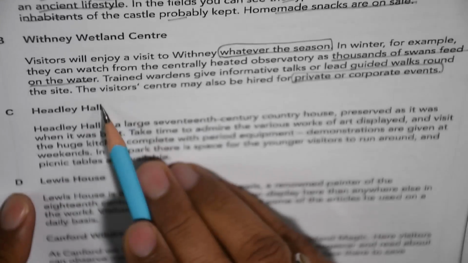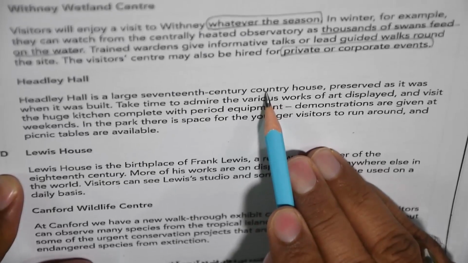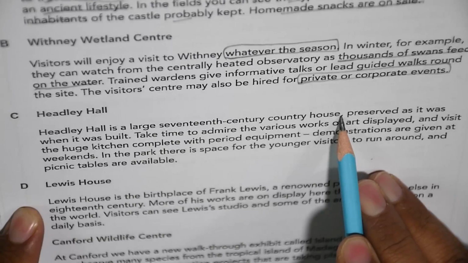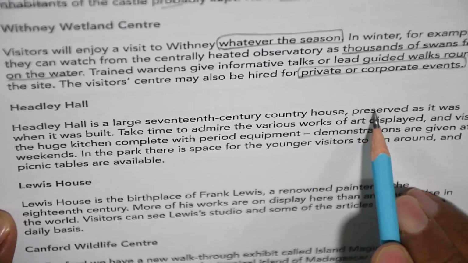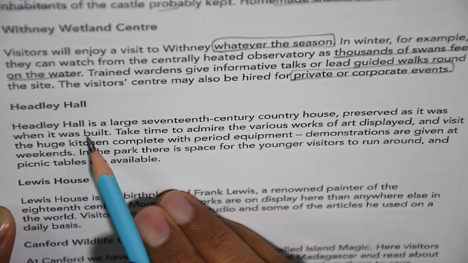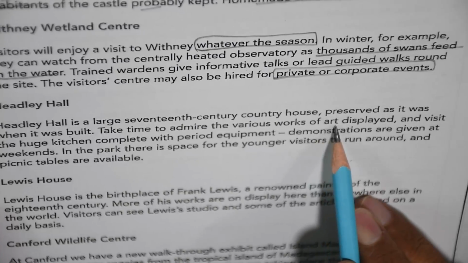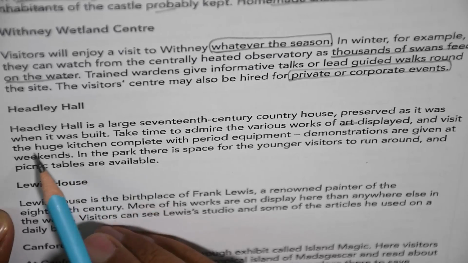We've got this Headley Hall, and Headley Hall is a large 17th century country house. It's a large 17th century country house. Now I'm familiar with the options, that's why I know what to look for. Preserved as it was when it was built. Take time to admire the various works of art. Okay, displayed and visit the huge kitchen.